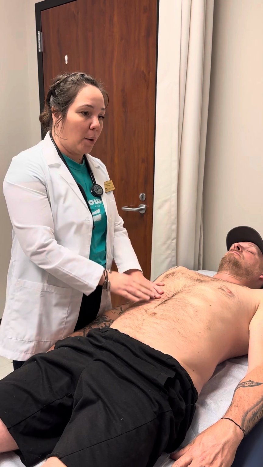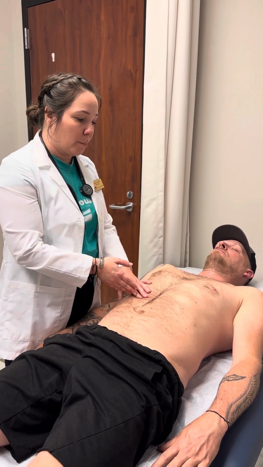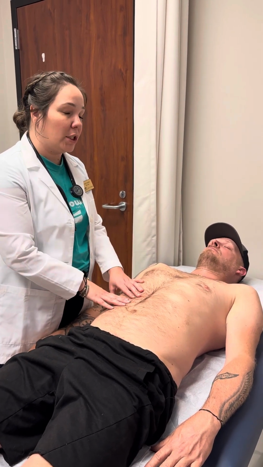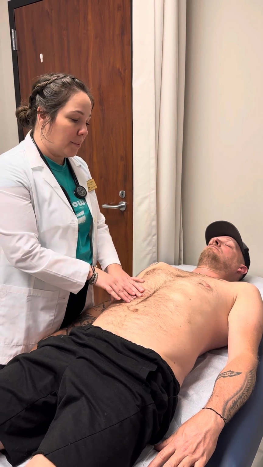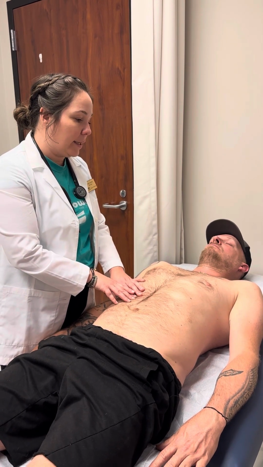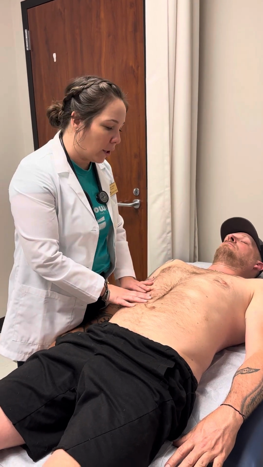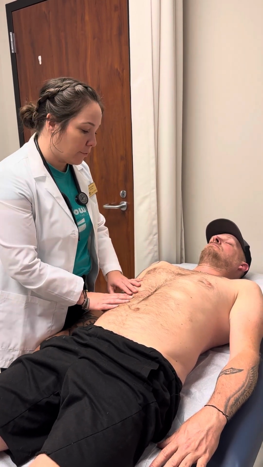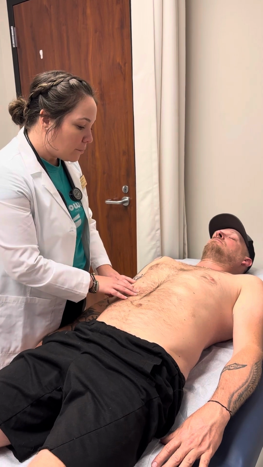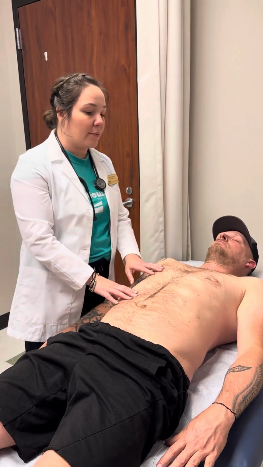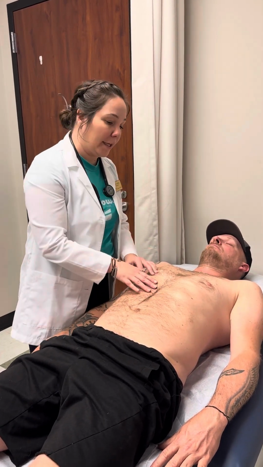If he abruptly stopped as he was on an inhalation, as I was deeply palpating, that would indicate possible inflammation in his gallbladder, and that would be a positive Murphy's sign. So then we're going to percuss for the spleen.